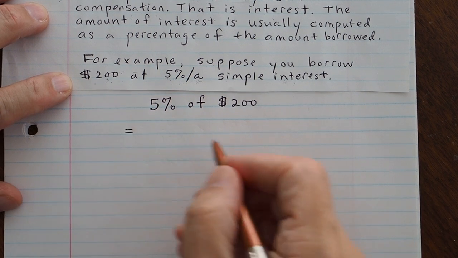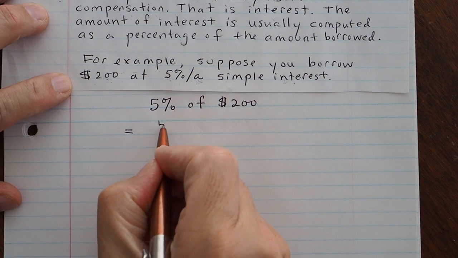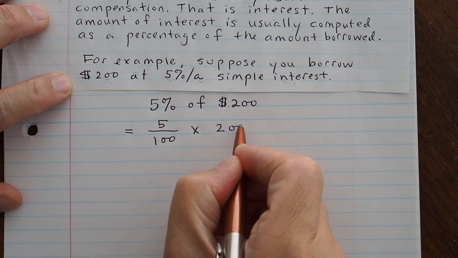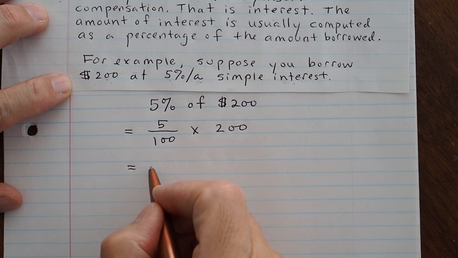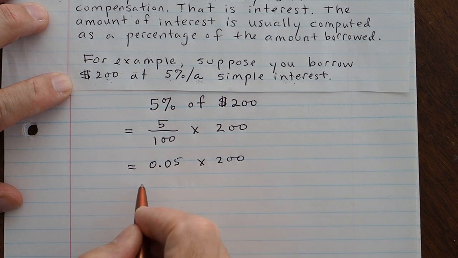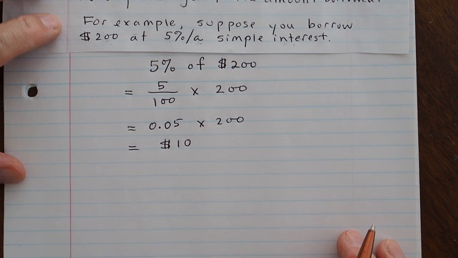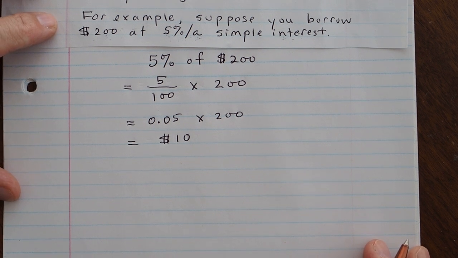Now, the percent symbol means per 100 or out of 100. So I would write that as 5 over 100. Of means times. Now, if you execute that division, 5 divided by 100 is 0.05 times 200. And when you multiply that out, you get $10. That's the annual dollar amount of interest, which is due in this situation.